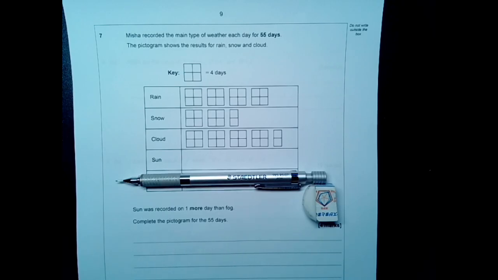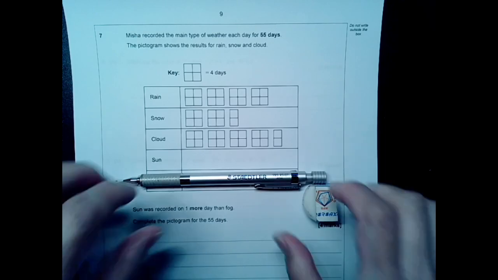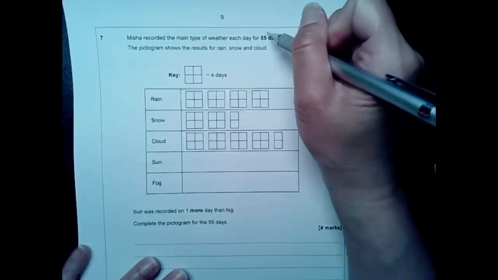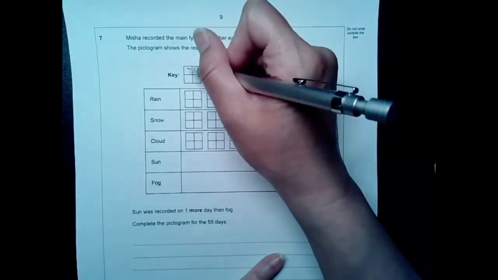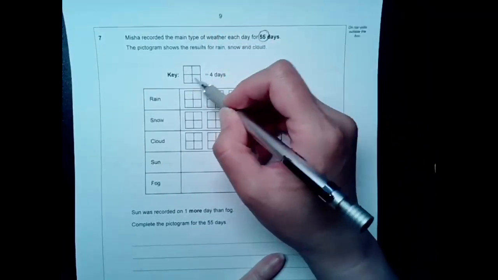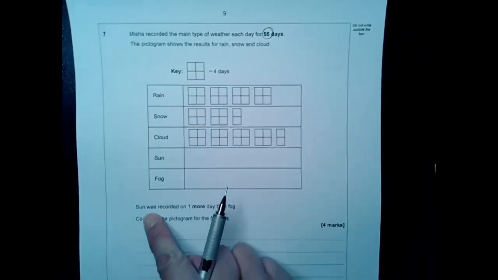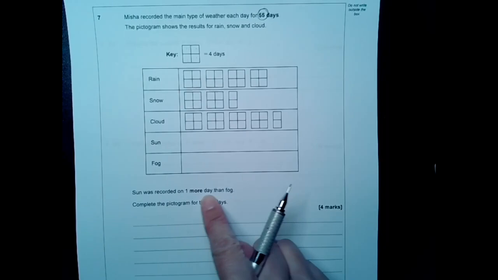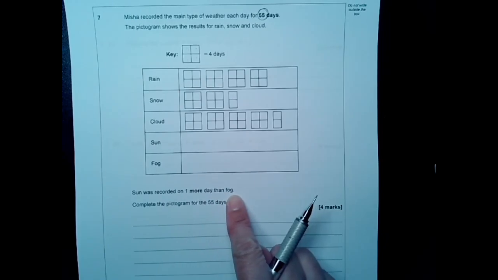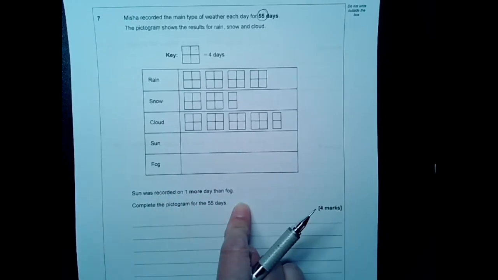Hey, this is a statistics question and I'm using my mechanical pencil here. So let's do it. So the total is 55 days. So let's write down something. And each little square is 4 days. So now we need the information. Saturday recorded one more day than Sunday. Or Sunday is like 4 days.